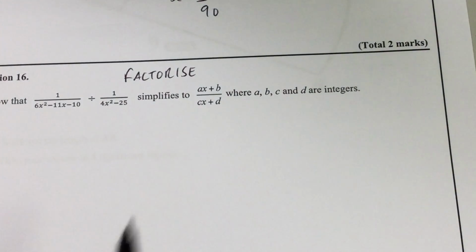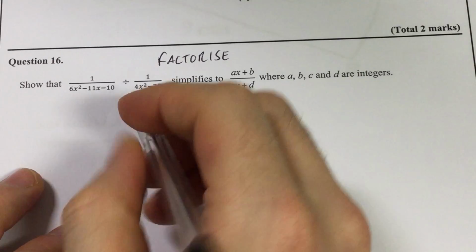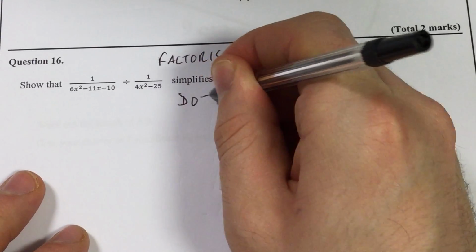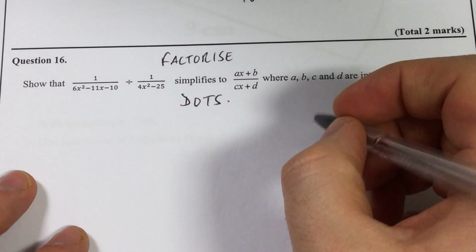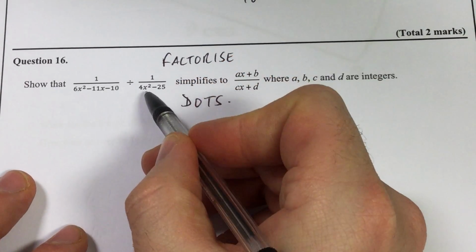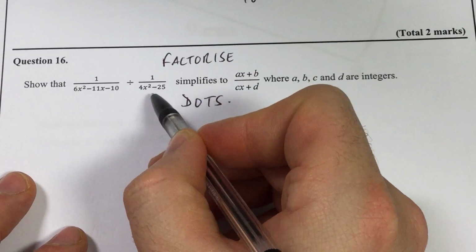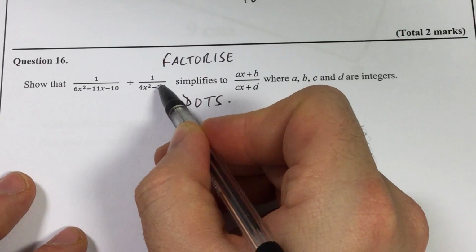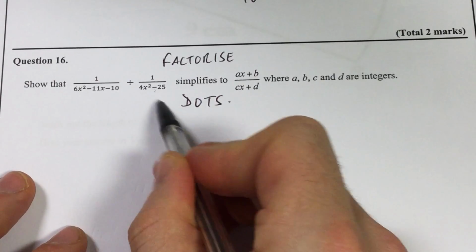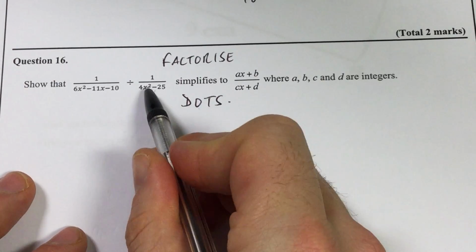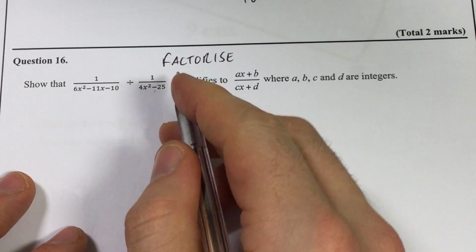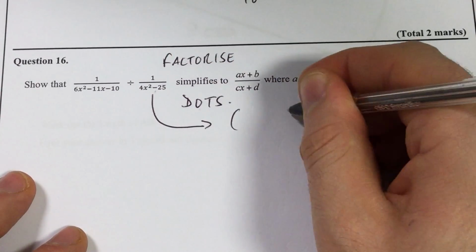So if I just zoom a little bit, this 4x squared minus 25 is the difference of two squares. It's called DOTS to us. The difference of two squares. 4 is a square number and x squared is a square term. So that's a square thing altogether. That's a square term altogether. Take away a square number. So it's the difference, because it's take away, of two squares. That's a square thing and that's a square thing. They're easy to learn how to factorise.